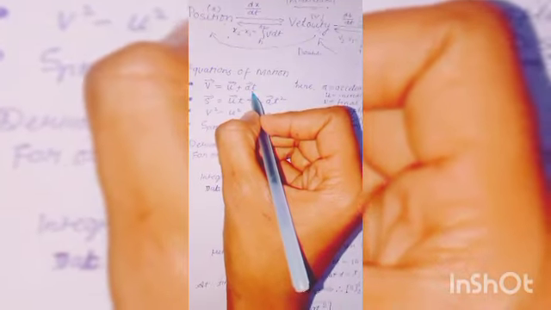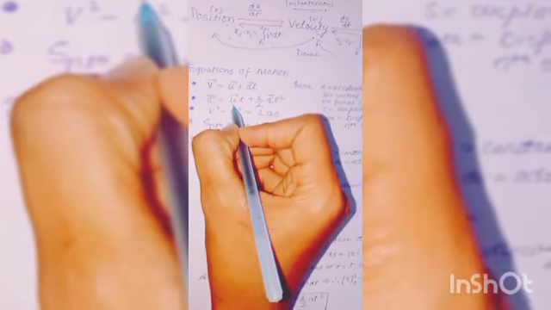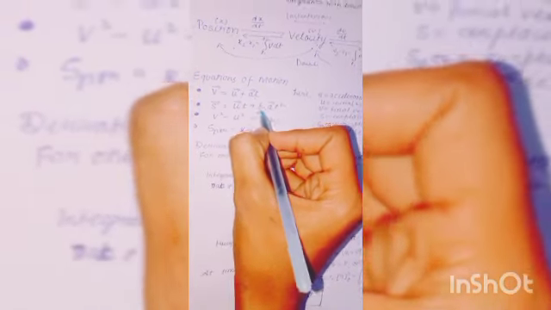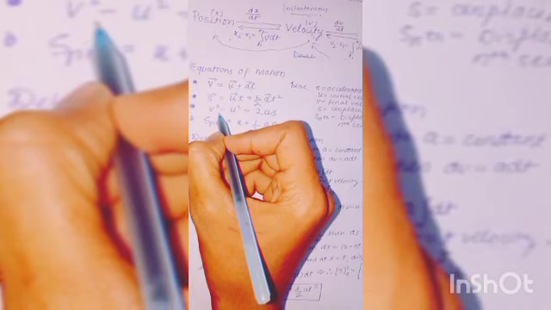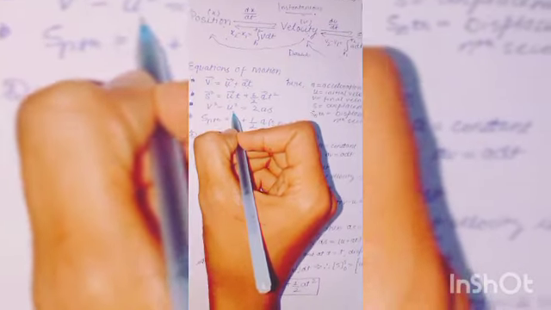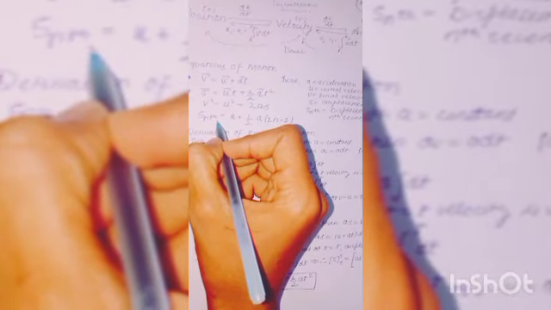Now comes the equations of motion. V vector is equal to u vector plus a vector into time t, and s vector is equal to u vector into t plus 1 upon 2 a vector into t square. Third is v square minus u square is equal to 2as, and fourth is for finding the nth second position: Snth is equal to u plus 1 upon 2 into a bracket 2n minus 1.